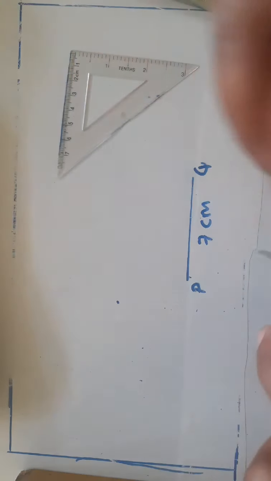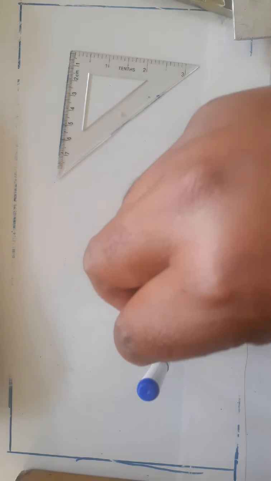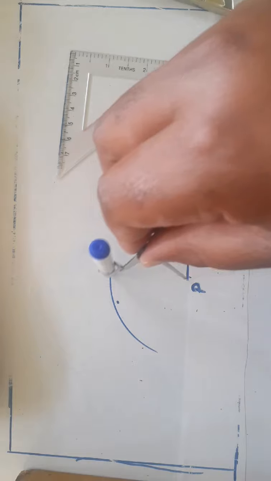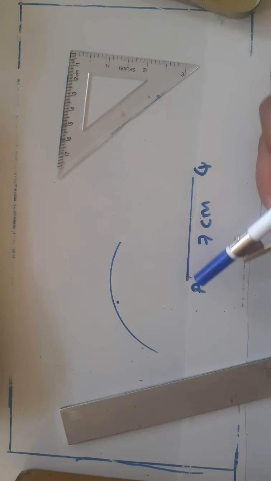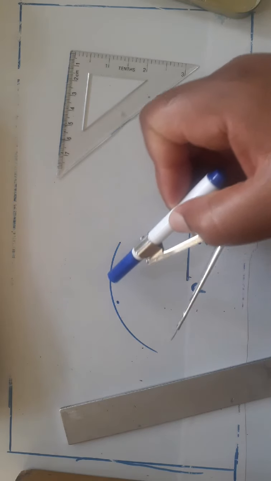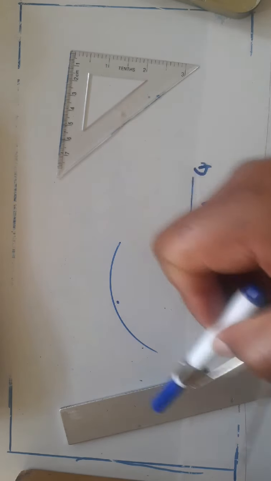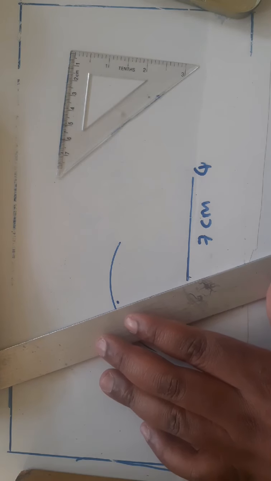Then construct an arc. Just that is enough. Then you connect this point to the 110 degrees mark, but you must go up to where the arc is. So this is what we are talking about.